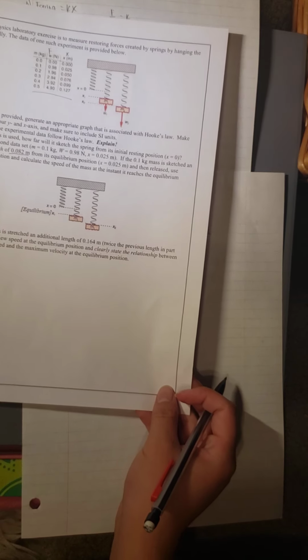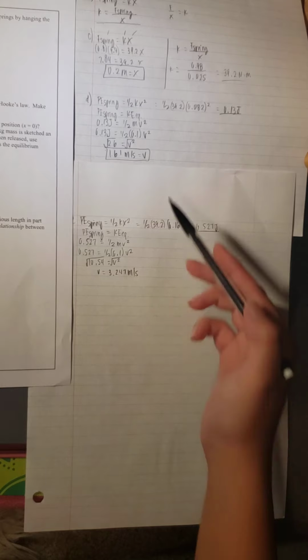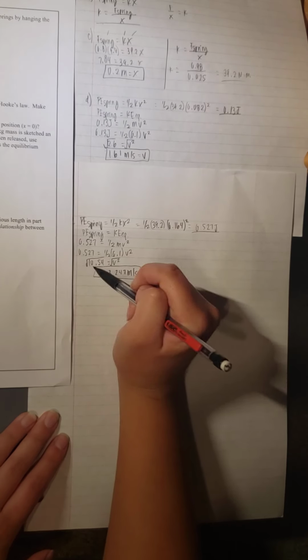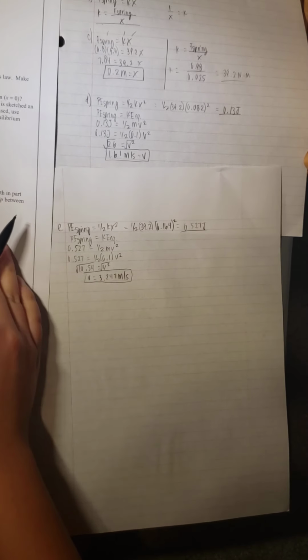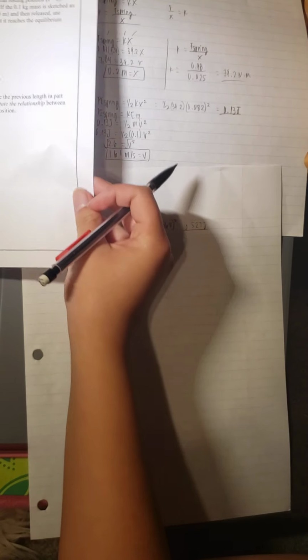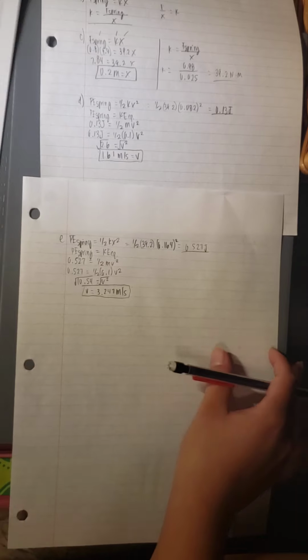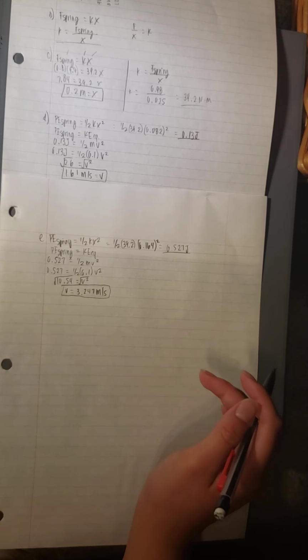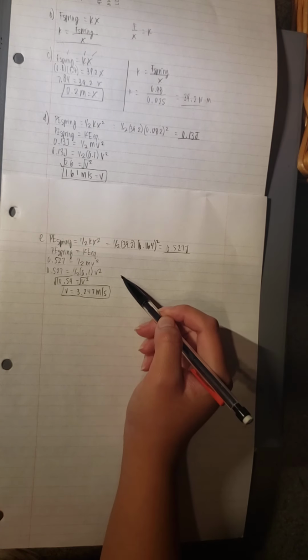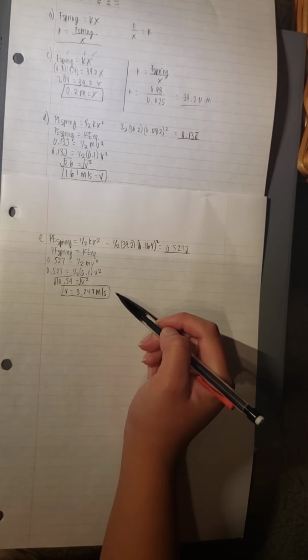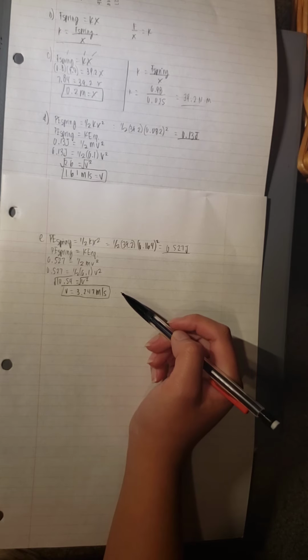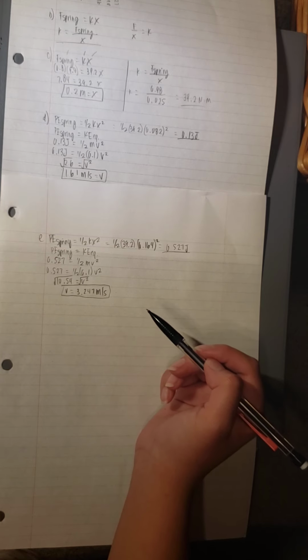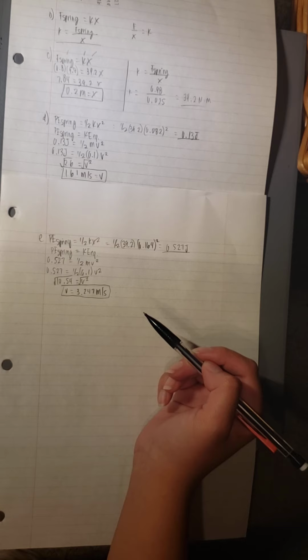And on to the second part of that question. Clearly state the relationship. So, okay, we need to look here at the answers we got. Let's see. Okay. Trying to make sure you can see everything. Okay, so looking at the answers that we got here, we can see that when you stretch the spring double, your velocity doubles. So that means as your x increases, your v will increase as well, because it is a linear relationship.